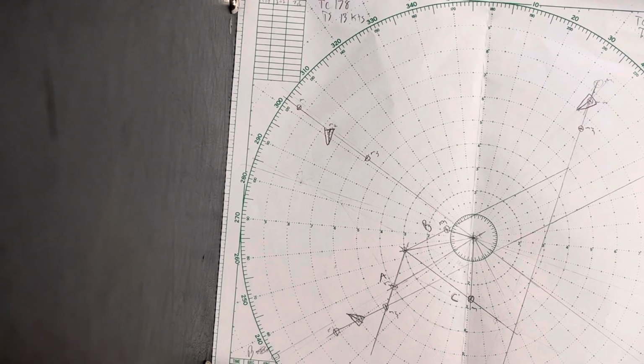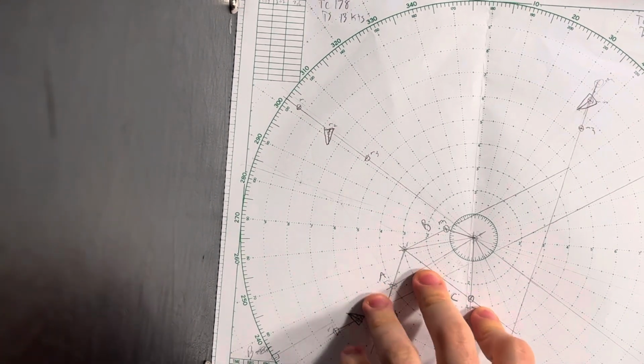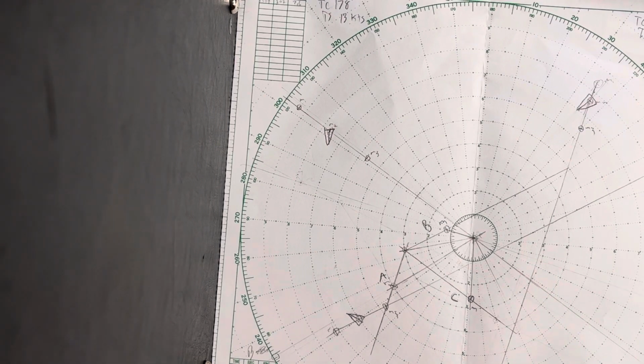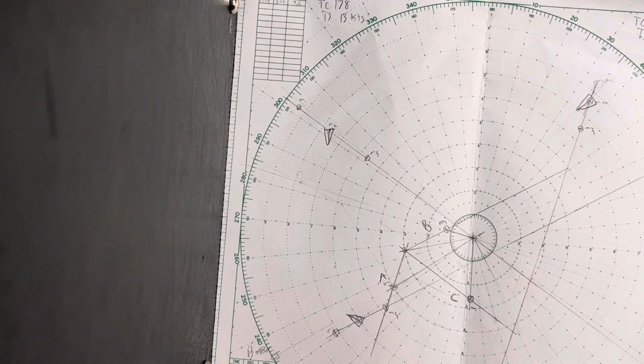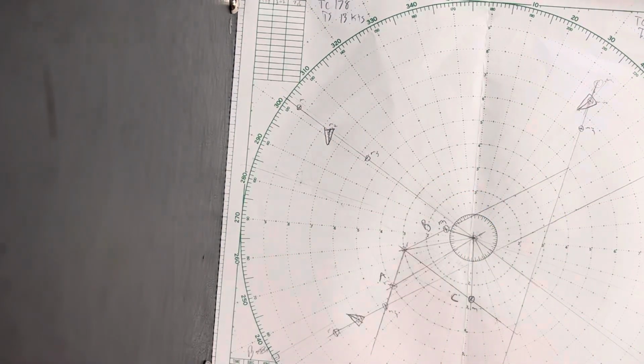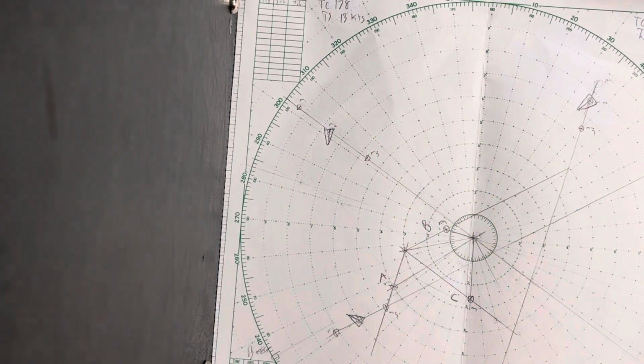Okay. Now we're going to do the same thing, finding the true or the new course to come to, and how that will affect the vector triangles for all of the contacts, but we're going to do it on the Navy plot. And I'm going to show you why I like the Navy plot more. I think it's faster. Yeah, and I'm going to use the exact same process.